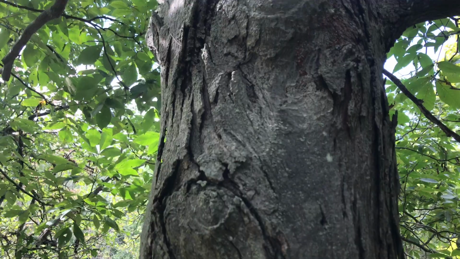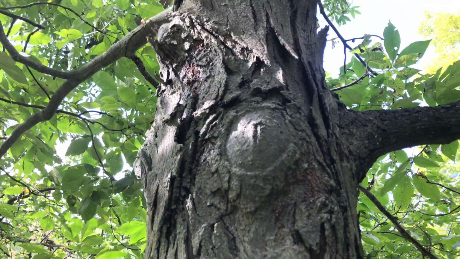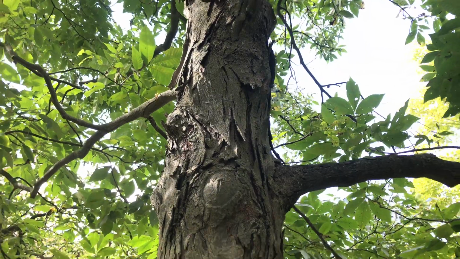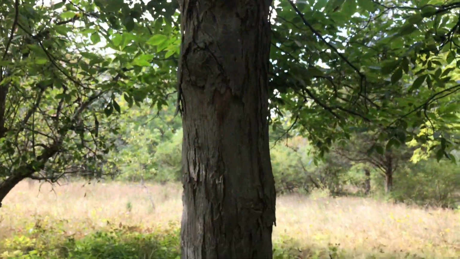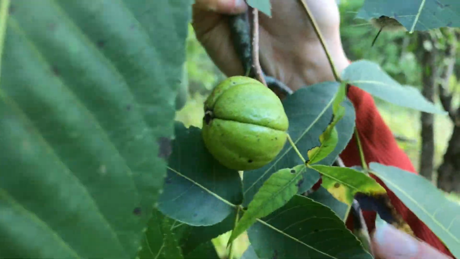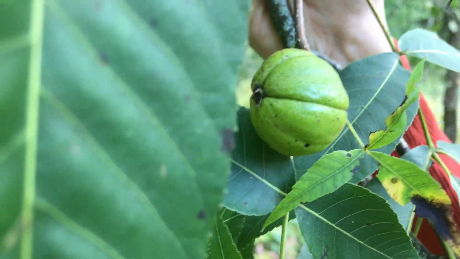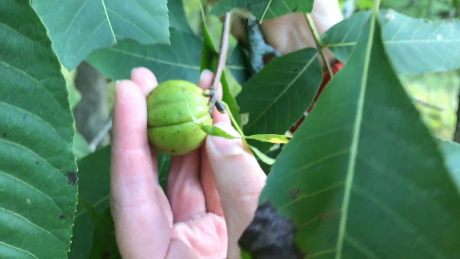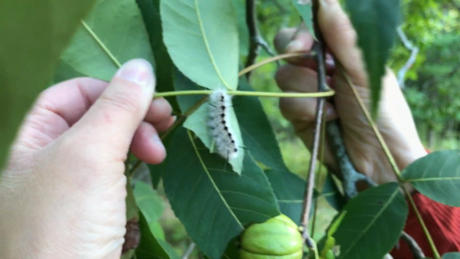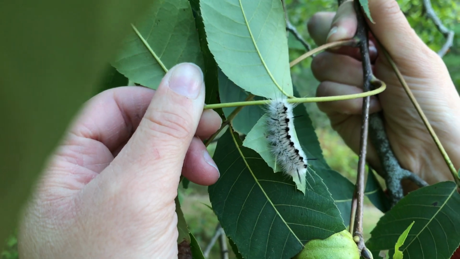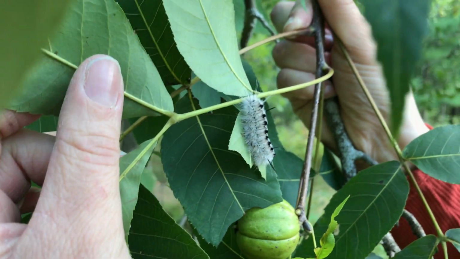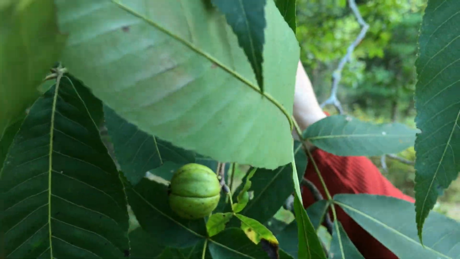Deciduous trees form leaves that drop in the fall, and they also produce seeds. This case, a hickory nut. This is how hickory nut grows. See how it's connected to the stem? Oh, look at this! A tussock moth. He's eating our hickory leaves. Isn't that neat? He's on the leaf here. Let's see the leaf.